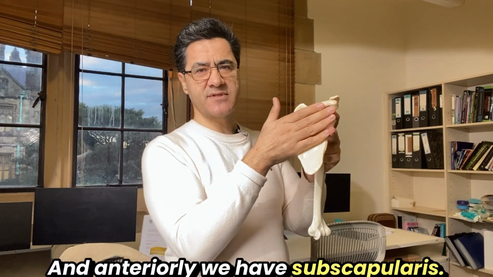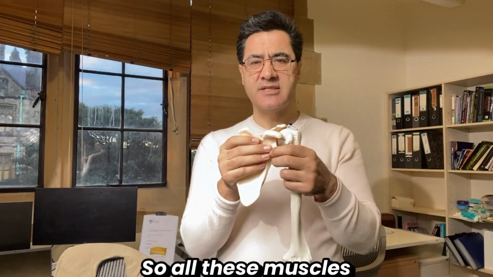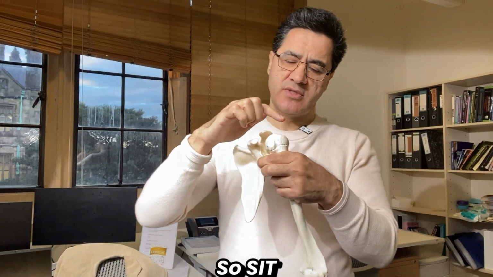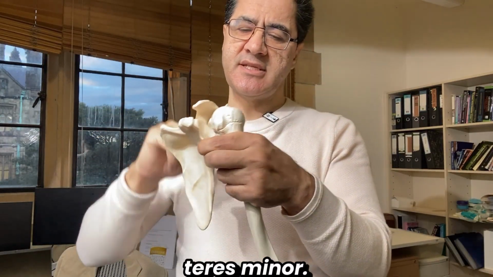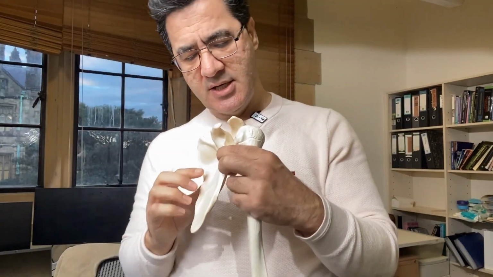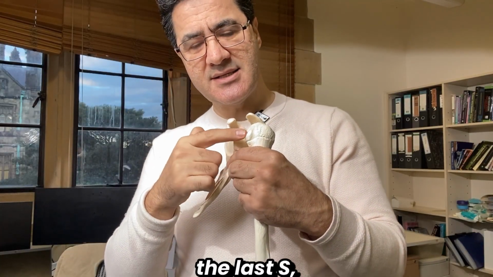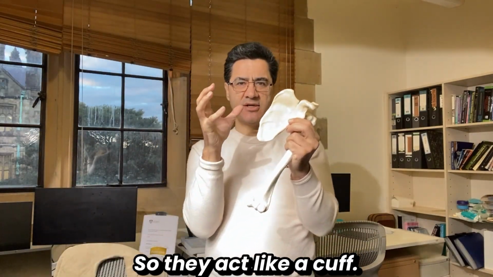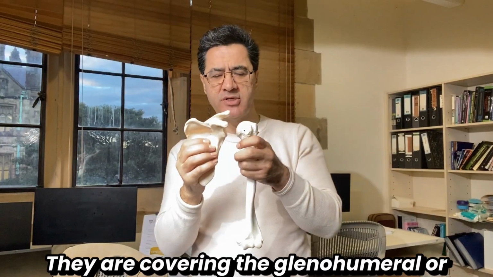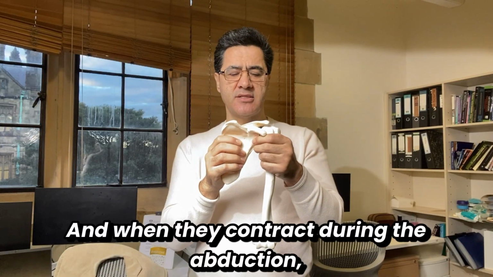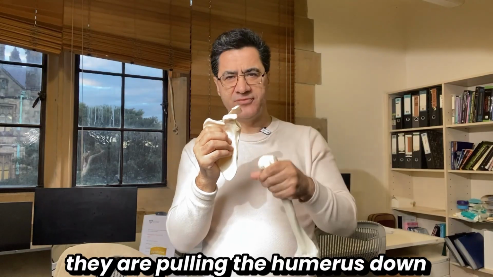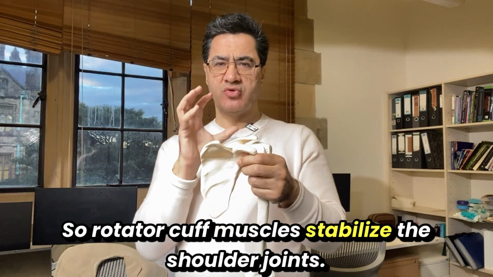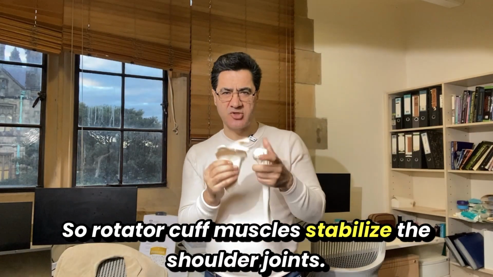And anteriorly, we have subscapularis. So all these muscles cross the shoulder joint and attach to these tubercles. So SIT, supraspinatus, infraspinatus, teres minor, they attach to the greater tubercle, whereas the subscapularis, the last S, attaches to the lesser tubercle. So they act like a cuff. They are covering the glenohumeral or shoulder joint like a cuff. And when they contract during abduction, they pull the humerus down and prevent it from gliding upward. So rotator cuff muscles stabilize the shoulder joint.